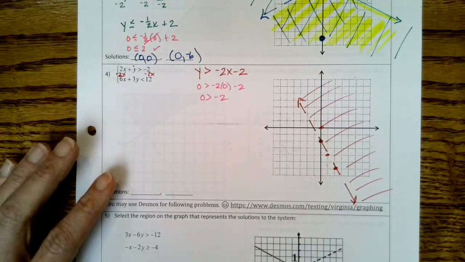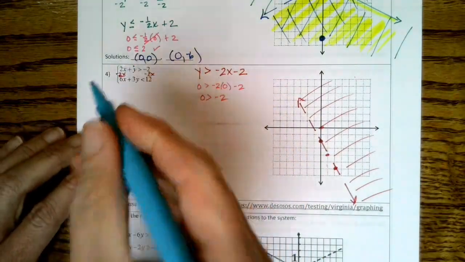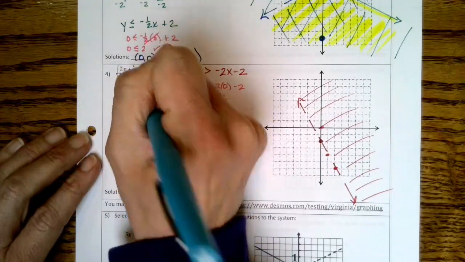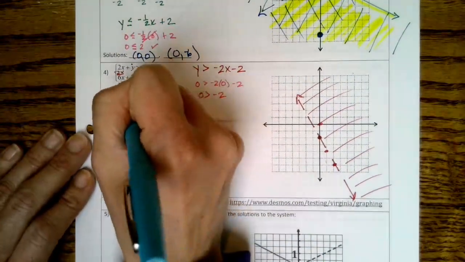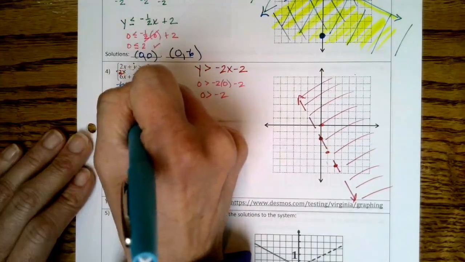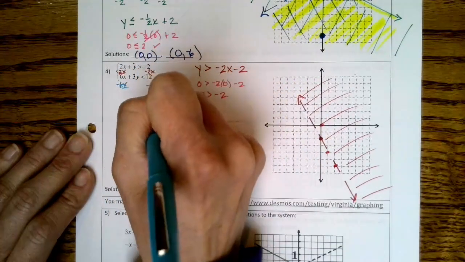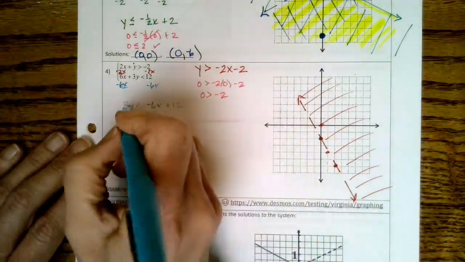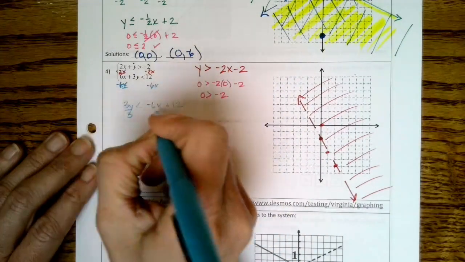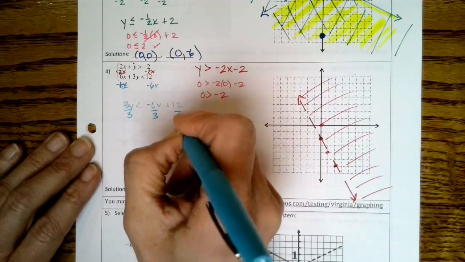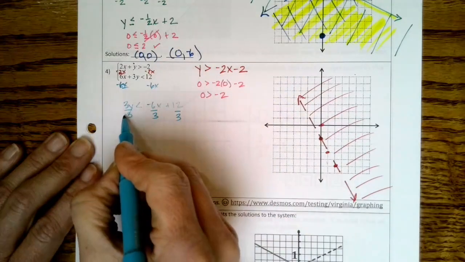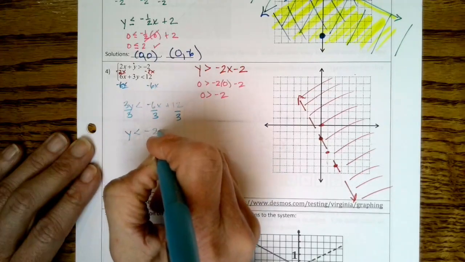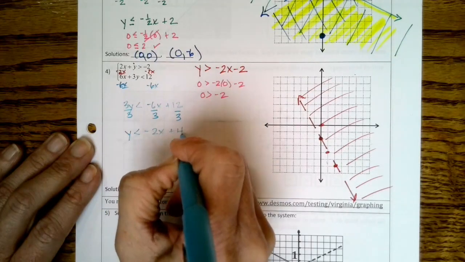All right, next up, we'll go ahead and solve for y by subtracting 6x from each side. So 3y is smaller than negative 6x plus 12. When I go ahead and I divide by positive 3, there's no need to switch my sign here because this is positive. So y is still smaller than negative 2x plus 4.